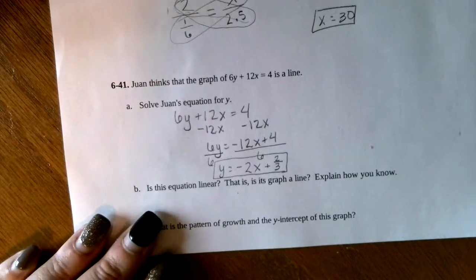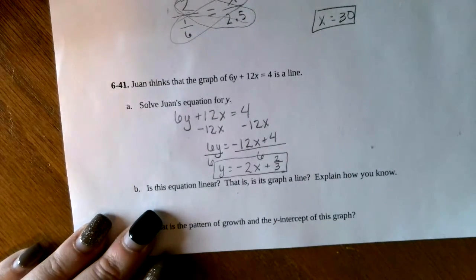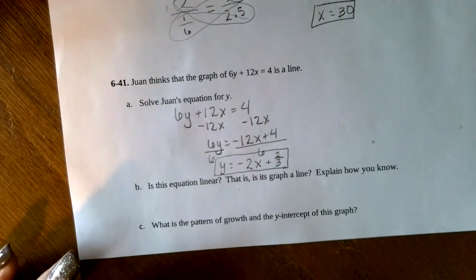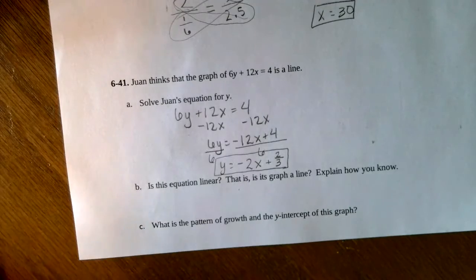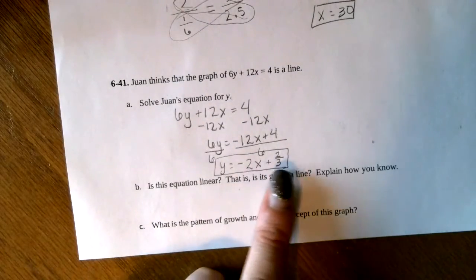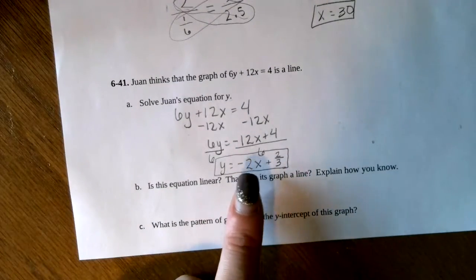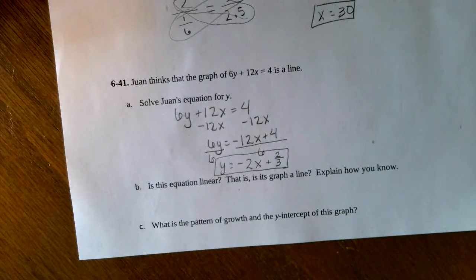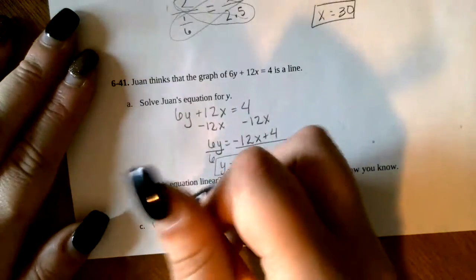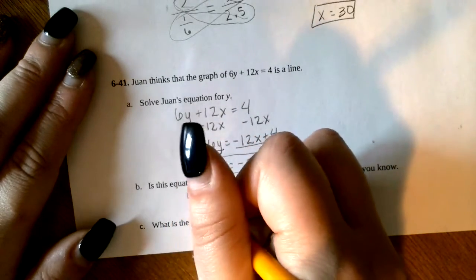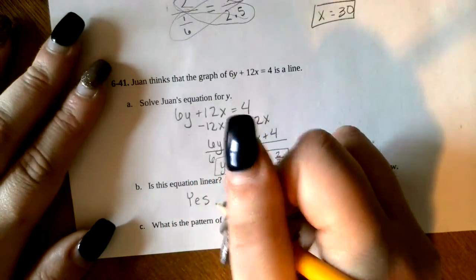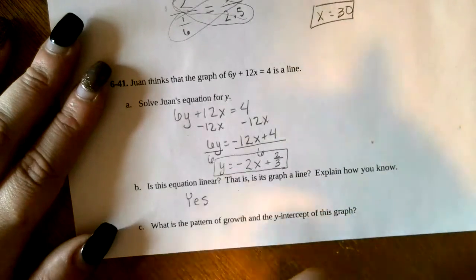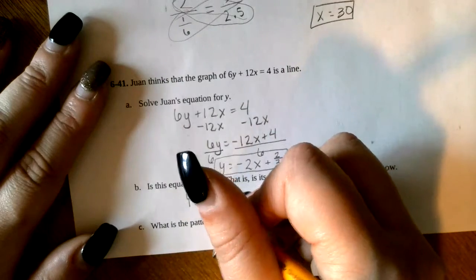All right, part B. Is this equation linear? And also, is its graph a line? Explain how we know. Well, it is going to be a line in this case because when we look, we don't see any squareds, any of those little 2's, or 3's or 4's, or any little exponents in our equation. So we know that, yes, it's going to be linear. And we know it's going to be a line because, 1, it is linear, and 2, because it's in y equals mx plus b form.